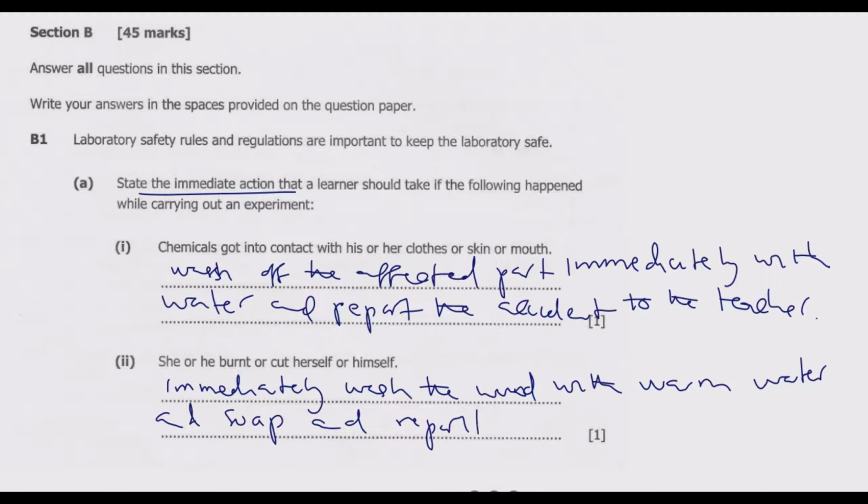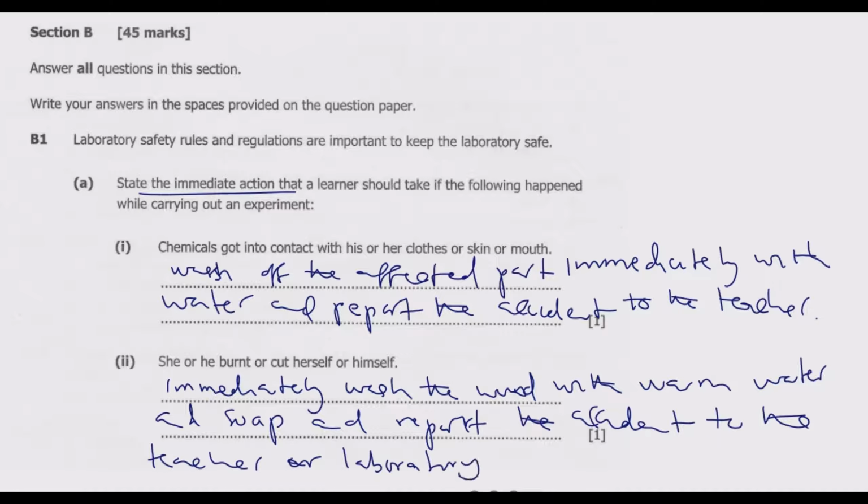This helps to remove potential bacteria or germs, and report the accident to the teacher or a laboratory attendant. No matter how minor it may seem, you need to report it to the one in charge. It could be the laboratory attendant or the teacher. So these are the immediate actions.